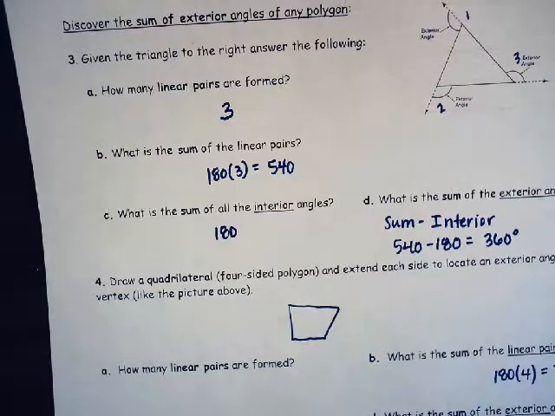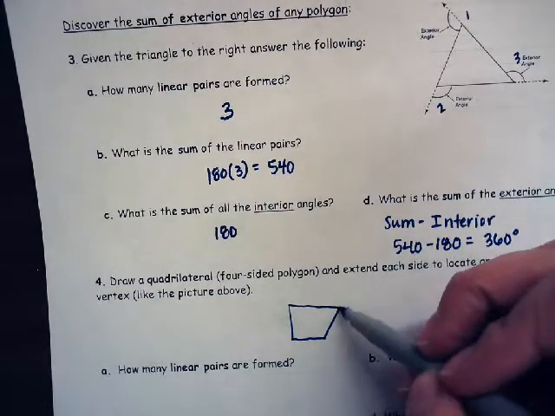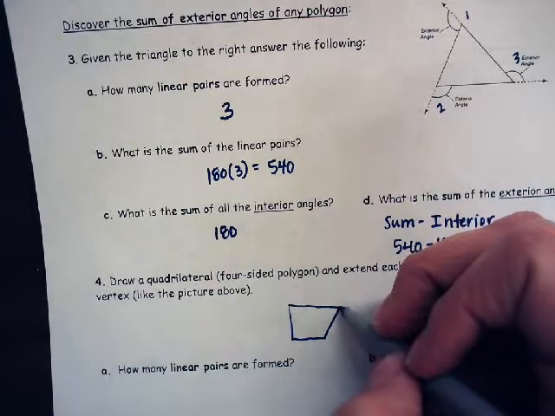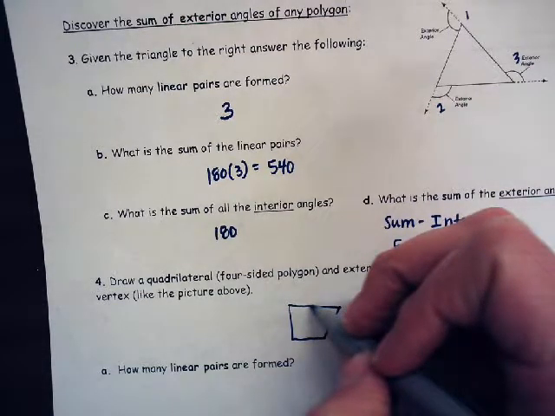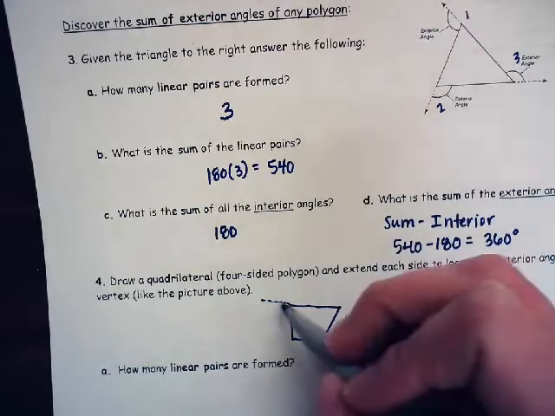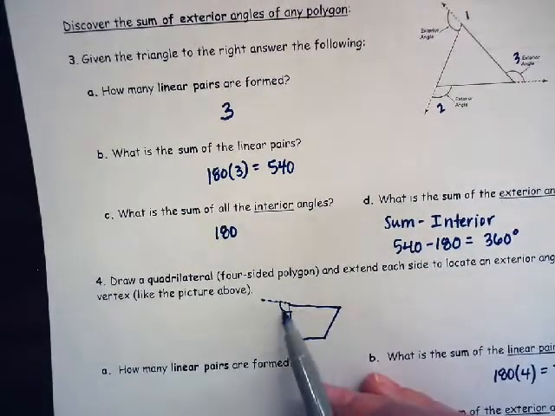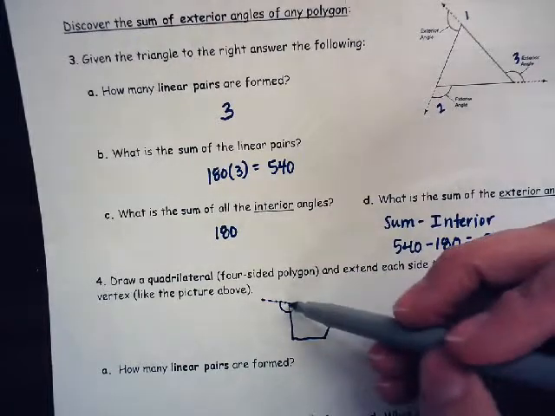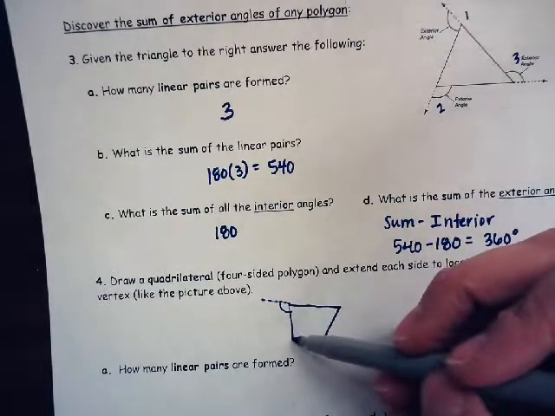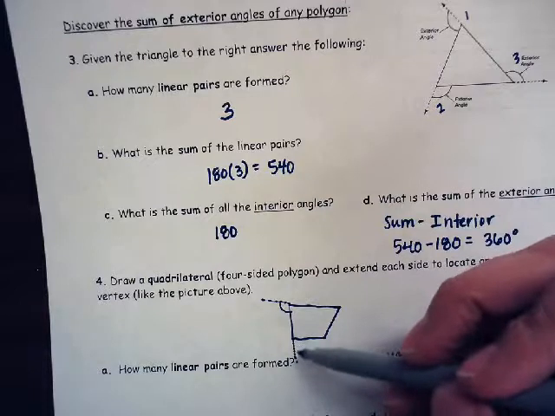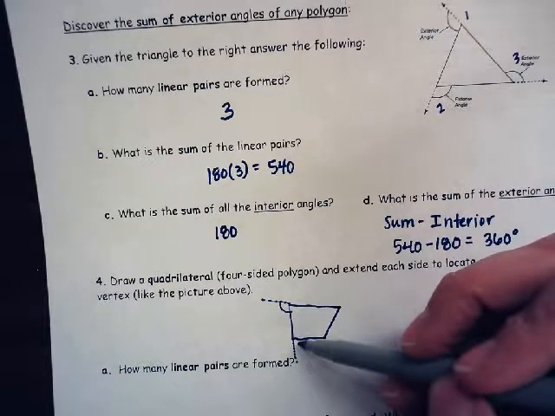The way we extend the lines, now this is something that was a little bit confusing, I think, for some of the students last year. Let's start at this vertex, and let's just go straight across this line, and then we just go dot, dot, dot, and extend that. That's an exterior angle right there. This is the interior angle that makes the linear pair with it. So let's come along this line right here, and then keep extending it. Then we're talking about this exterior angle.